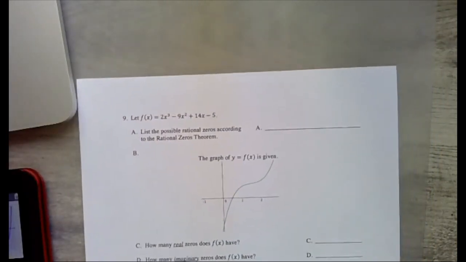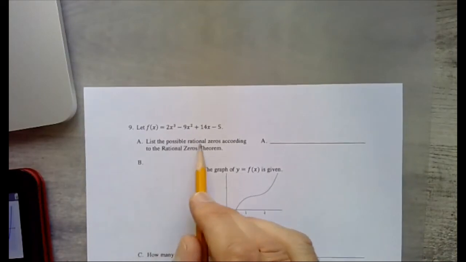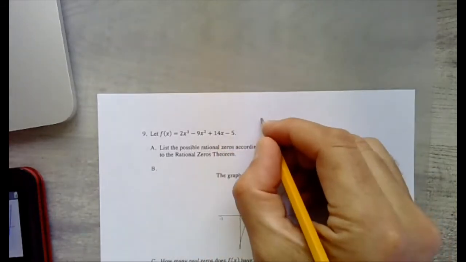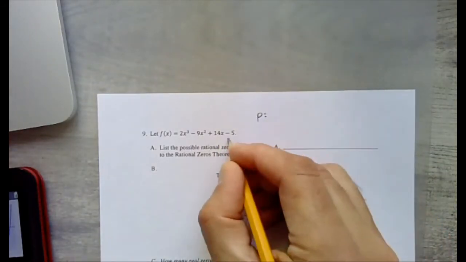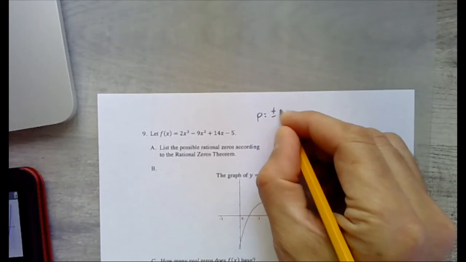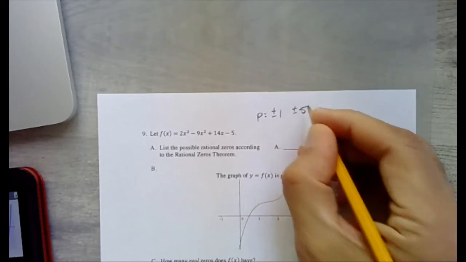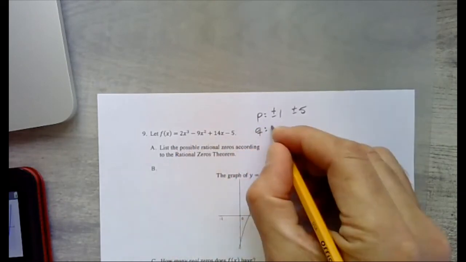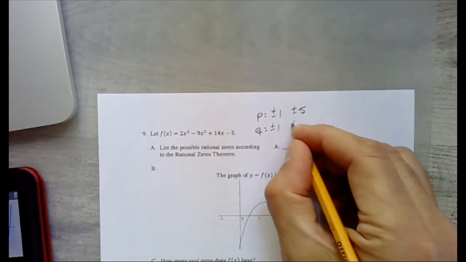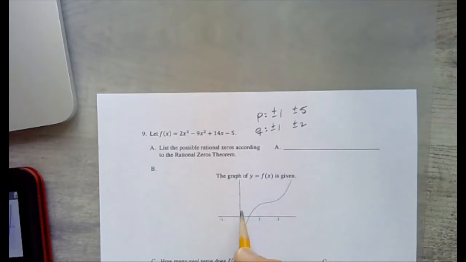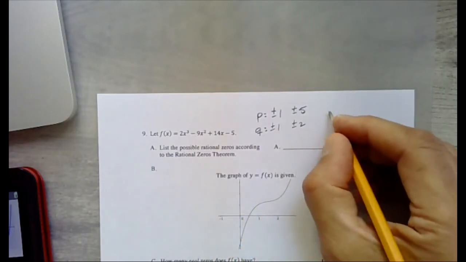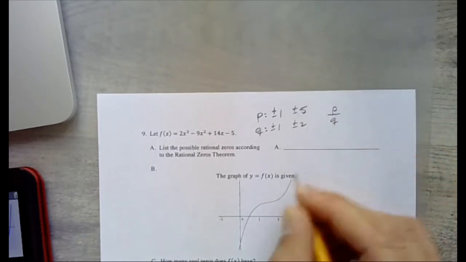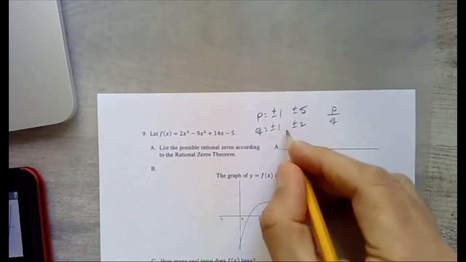Okay, so for this one, it says list all the possible rational zeros according to the rational zeros theorem. All right, so the factors of p would be plus or minus 1 and plus or minus 5. And the numbers that q could be are going to be plus or minus 1 and plus or minus 2. So any number that can be written as a factor of p divided by a factor of q is going to be a possible rational zero.